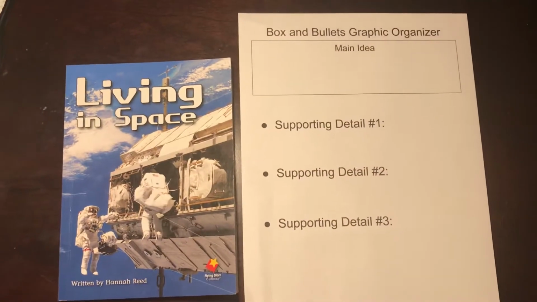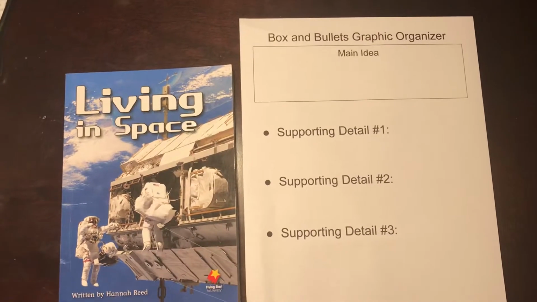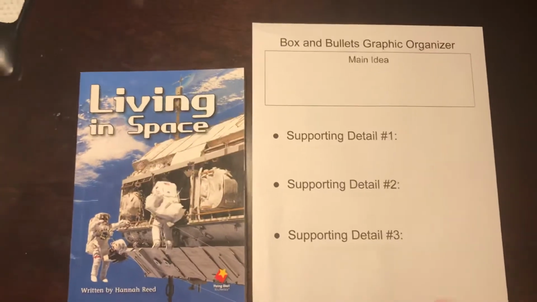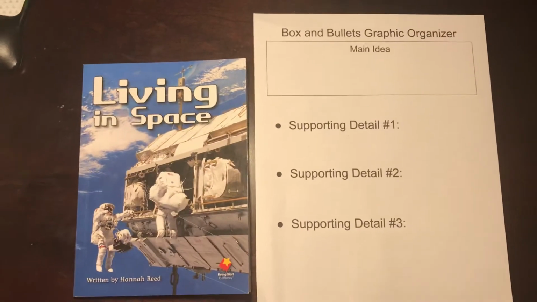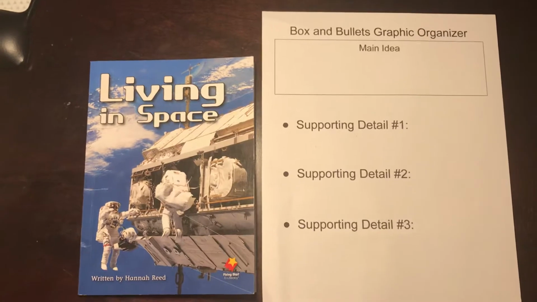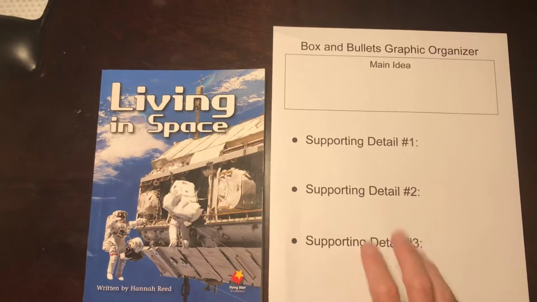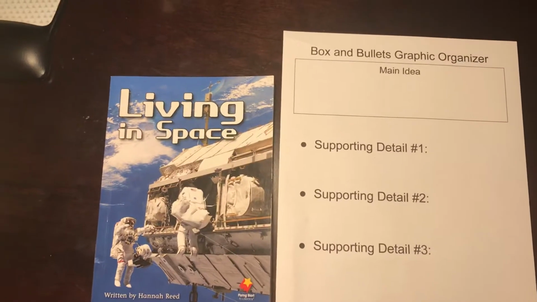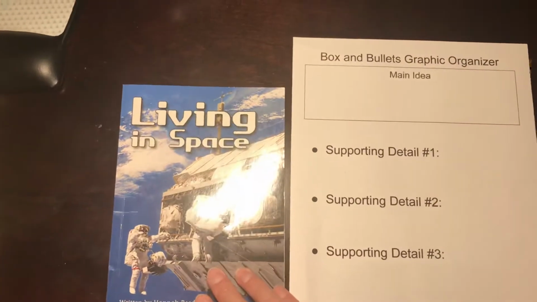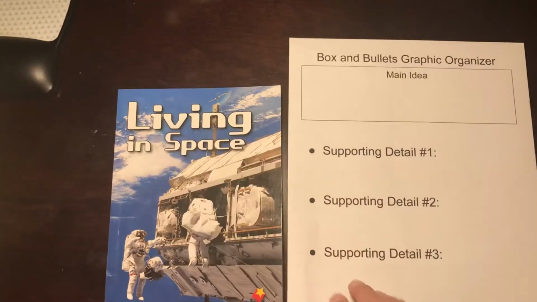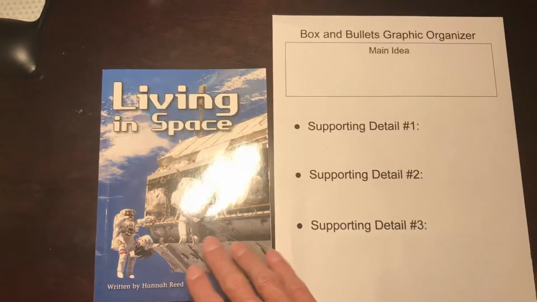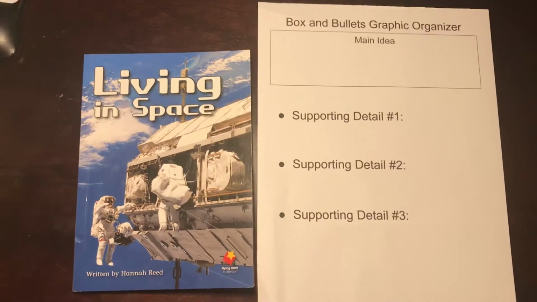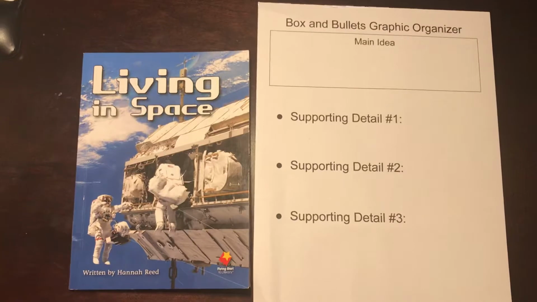Good morning, fourth graders. Today I am going to briefly model for you how I would find the main idea in a chapter, if that was my task, using a box and bullets graphic organizer. That's your task for this week, is to determine the main idea and 3 supporting details in chapter 2 in the book Living in Space. So I'm going to show you how I would do it for chapter 1.